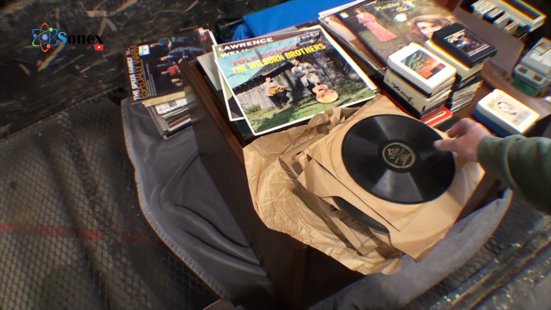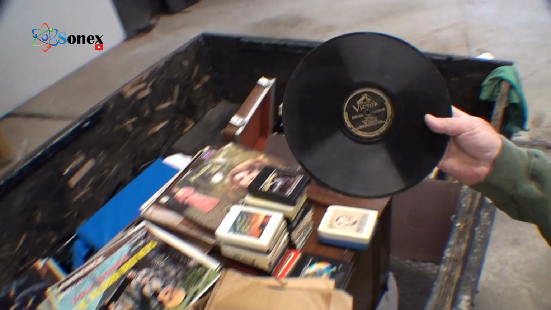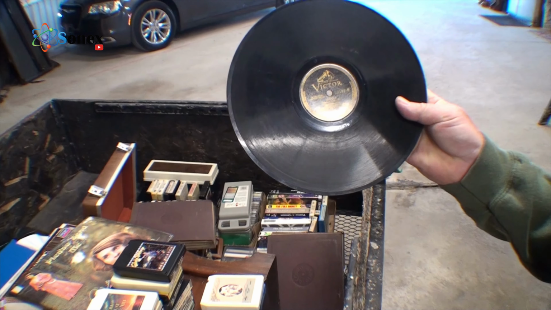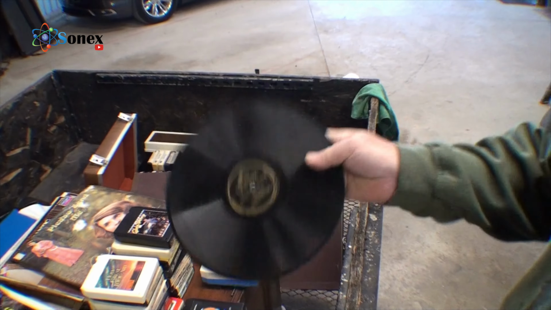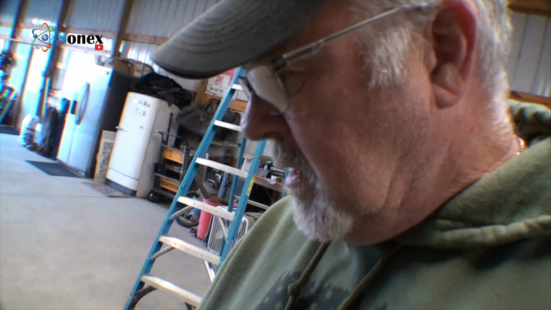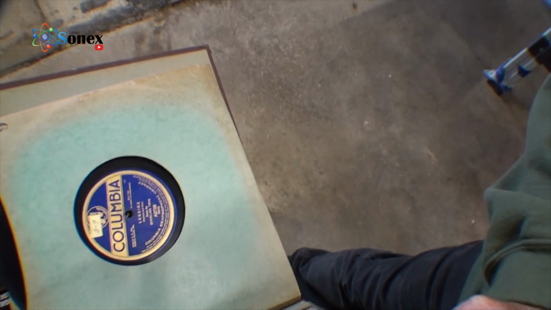A lot of these are pre-World War I kind of albums. They're pretty cool. And it's not just single vinyl pieces, but albums of albums, as you can see right here. So I need to go through that.